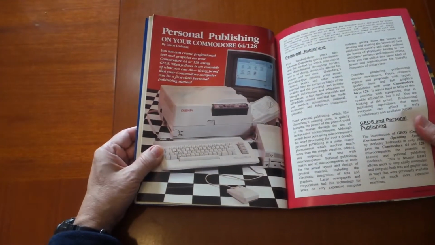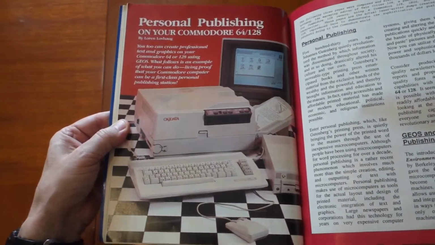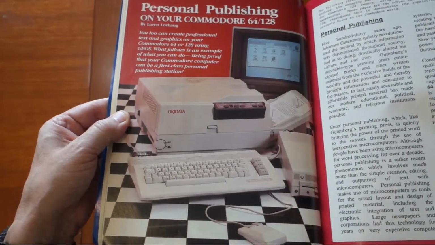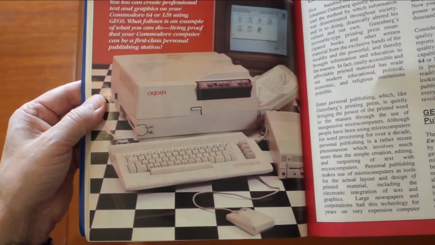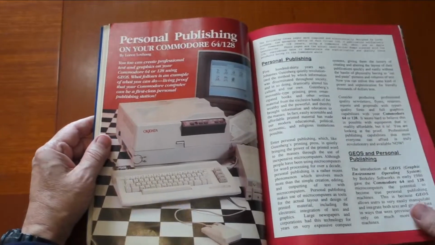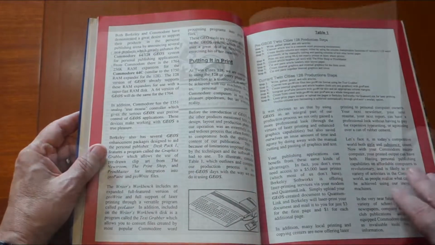I remember when I first saw these Okidata printers that they're advertising here, just how amazing I thought they were, and I was like, I want one of those so badly. But reality was that I was lucky I even had the Commodore 64. I didn't have enough money to be able to buy a nice printer, especially like that.